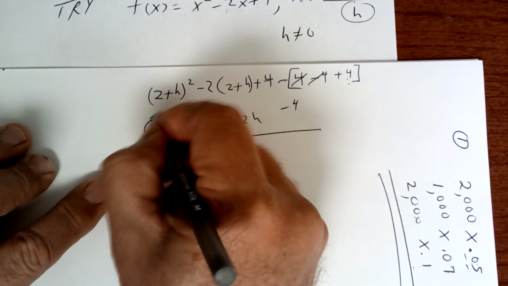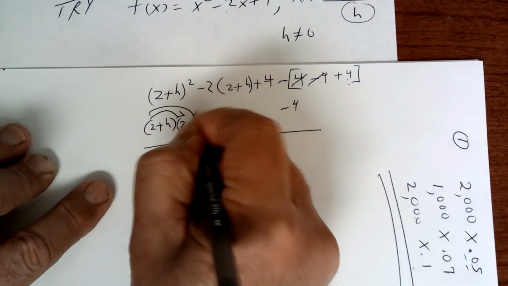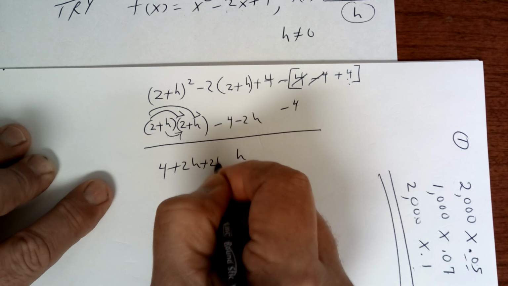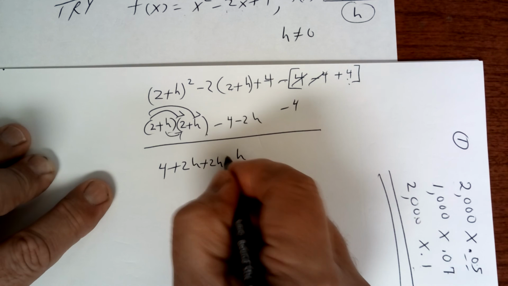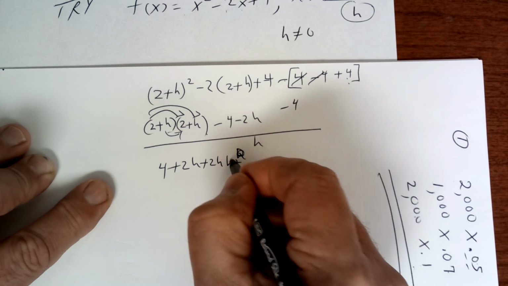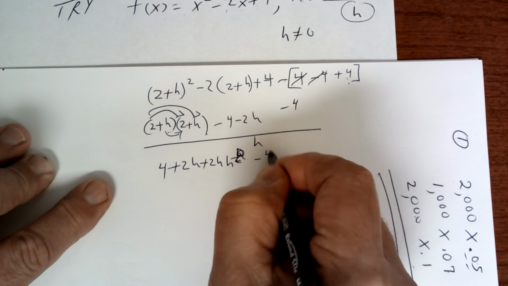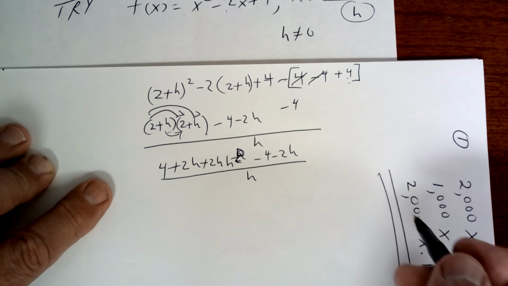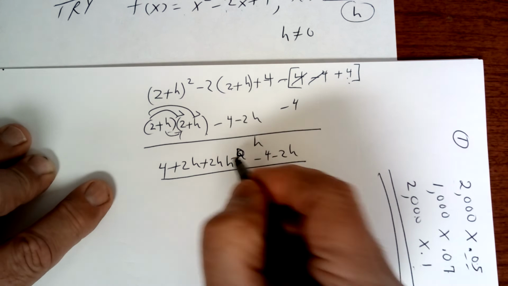So 2 times 2 is 4 plus 2h. This is going to be 2h, and this is going to be h squared minus 4 minus 2h all over h. At this point, I would move the h squared.